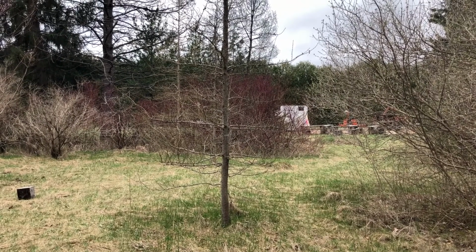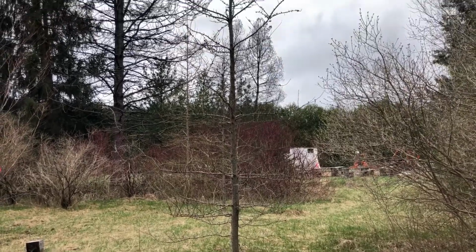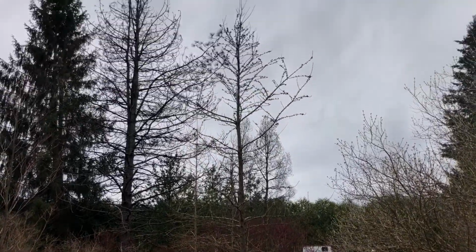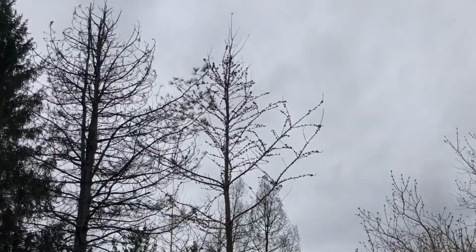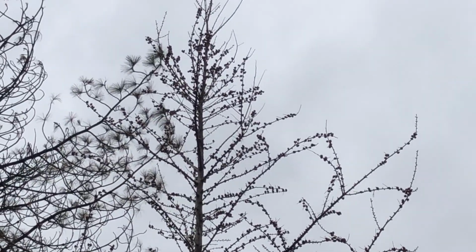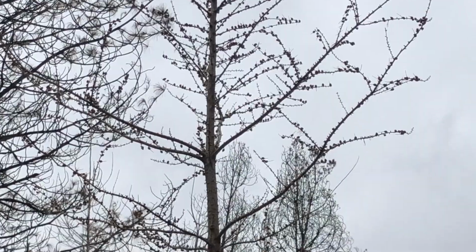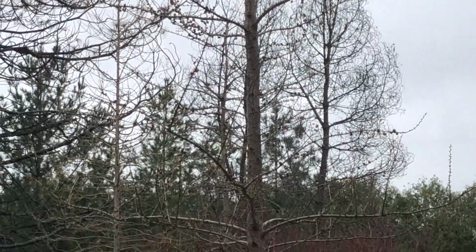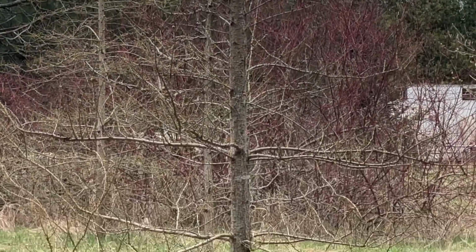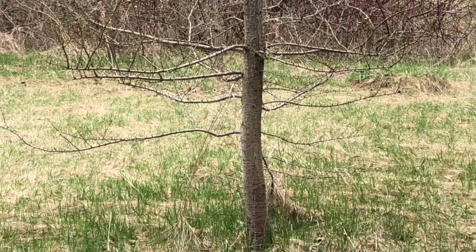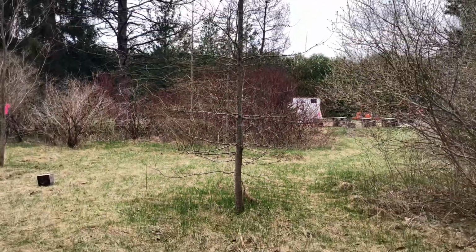So for our bonus round, we have the tamarack. And the reason I had this as a bonus is because, if you just look at it here, you'll notice that it has no needles. The tamarack is actually a deciduous conifer. So essentially that just means every single fall it loses its needles and then it regrows them the next year like any other deciduous tree.